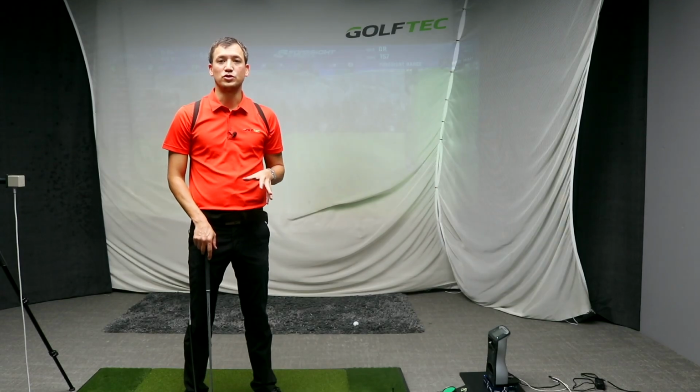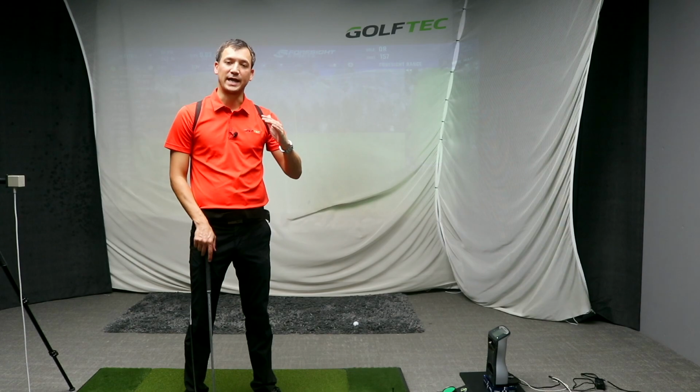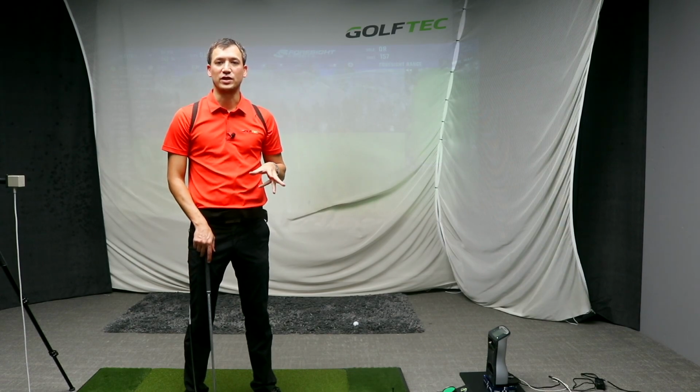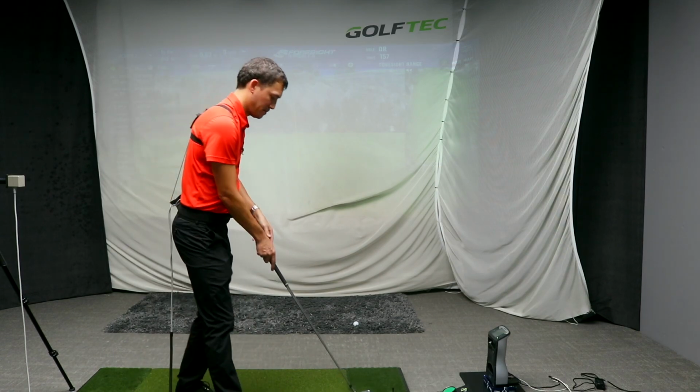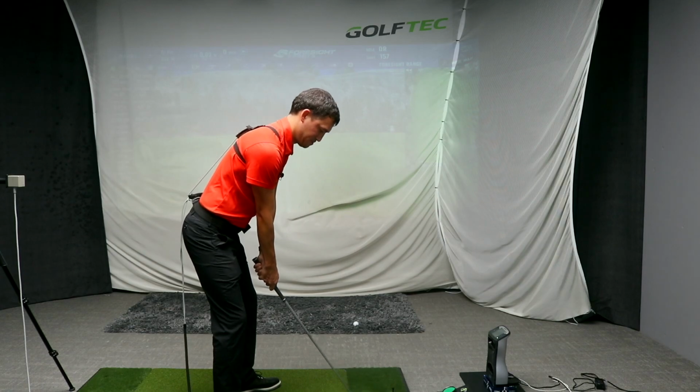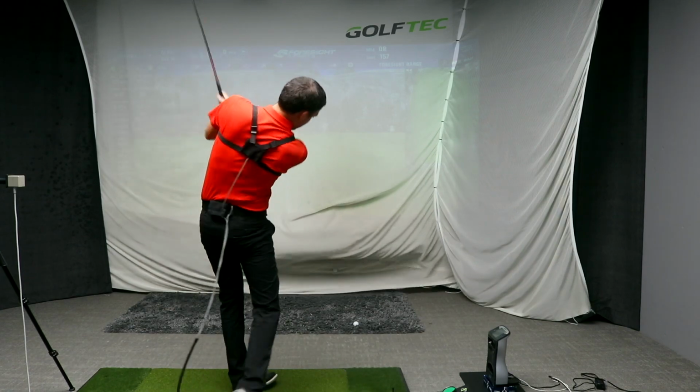Okay, so that was my normal swing. Now I'm going to carry out a swing where I try to lose my inclination, try to go up a bit, and we'll just compare the two swings and have a look at what we can see. Okay, everybody, why don't we have a look at those two swings together?